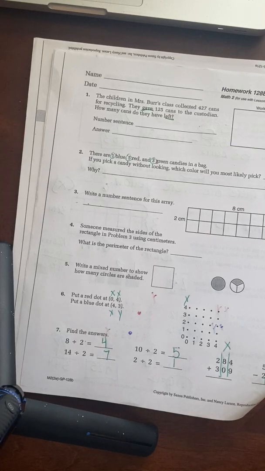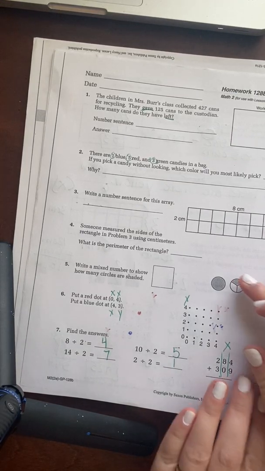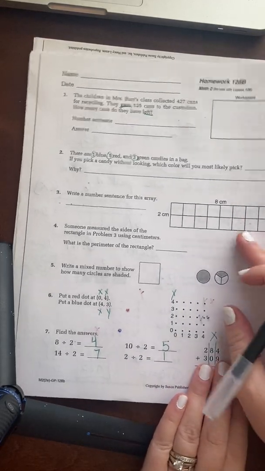All right, let's go ahead and do the answers. So I'm going to switch to a different color. Like I said, go ahead and have someone grade this for you, or switch to a color that is not pencil and do it yourself.